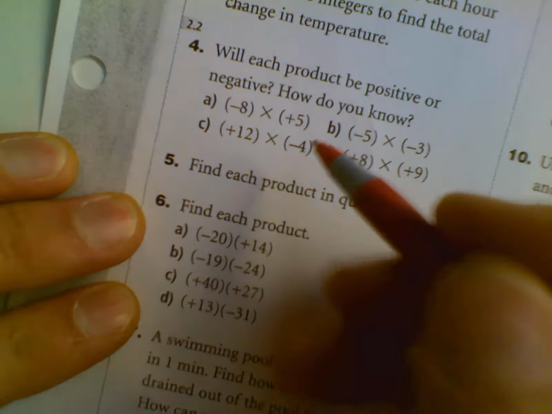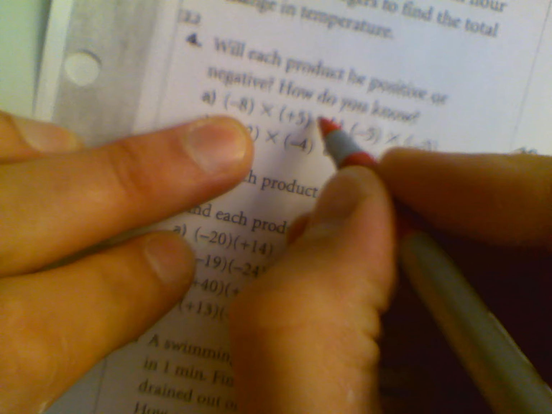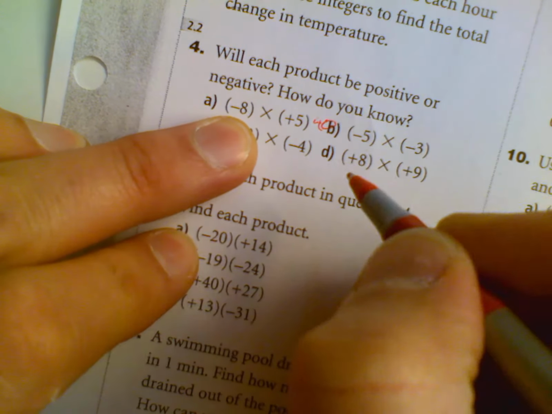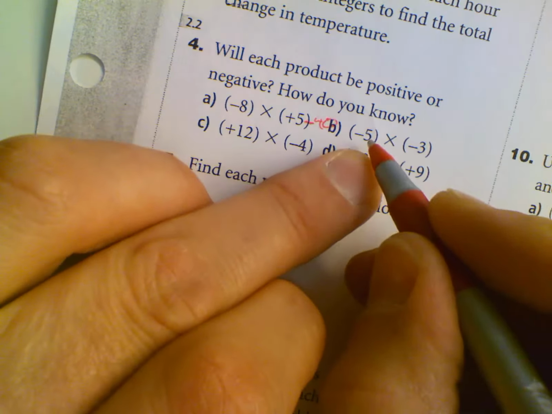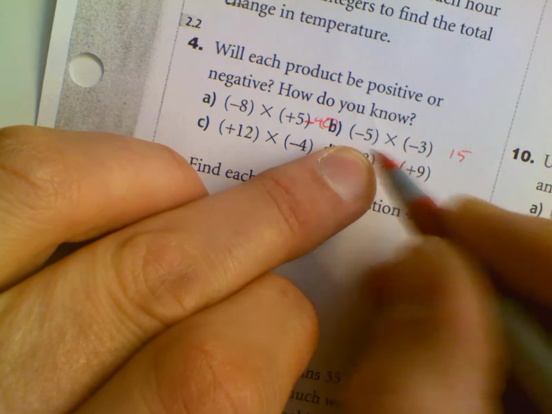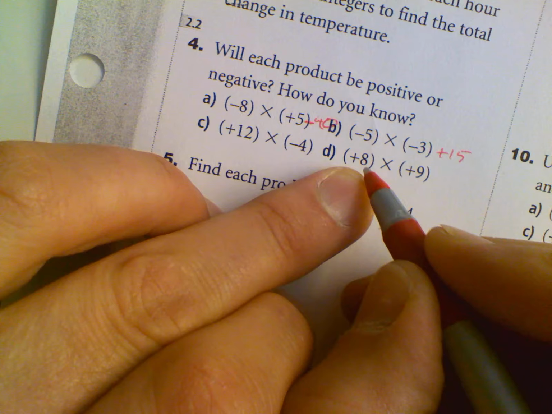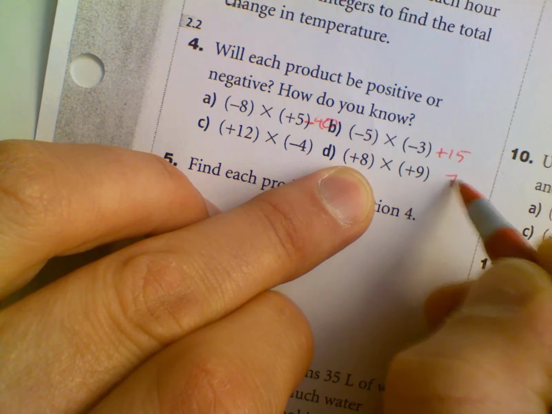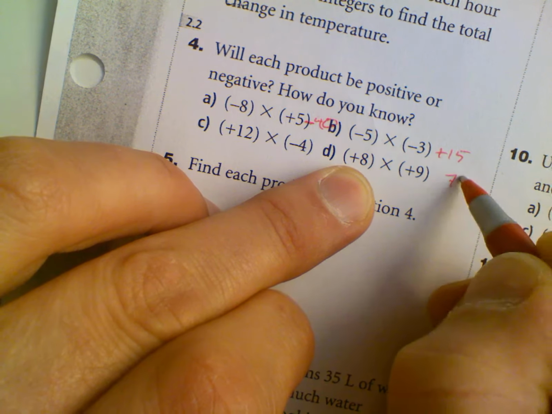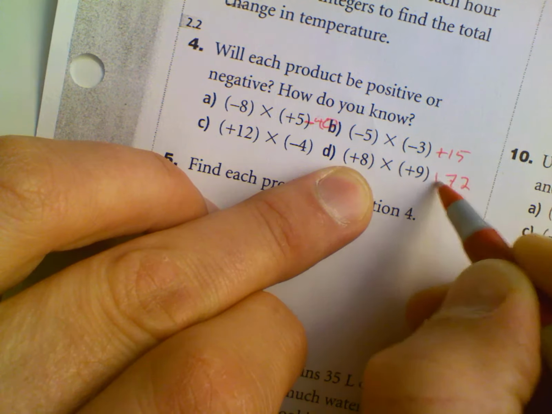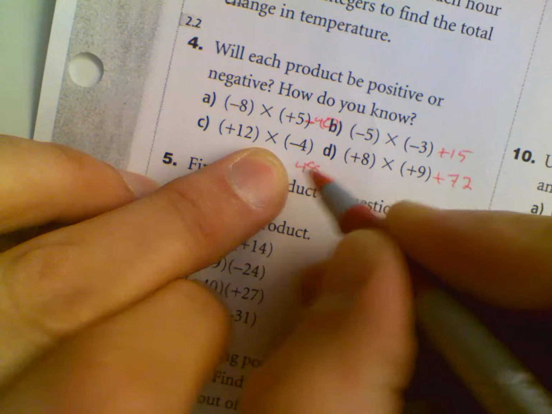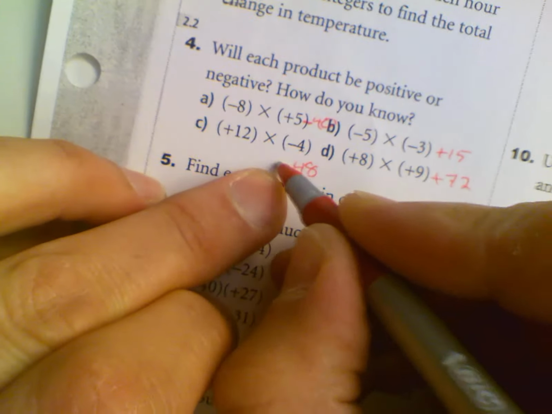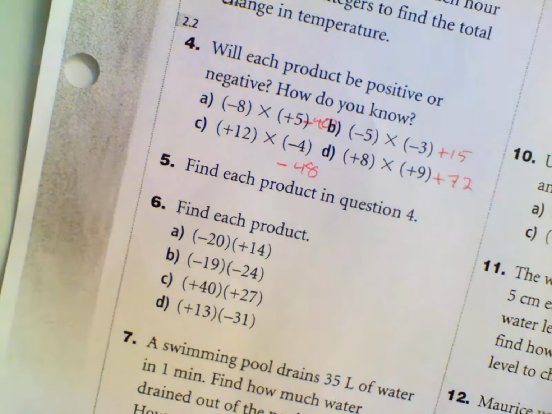So I know that 8 times 5 equals 40, but I know that negative, positive, it's going to go negative. 5 times 3 is 15, negative and a negative is a positive. 8 times 9 is 72. Positive, positive equals a positive. 12 times 4 is 48. Positive times a negative, it's a negative.